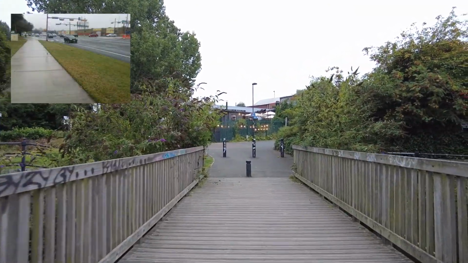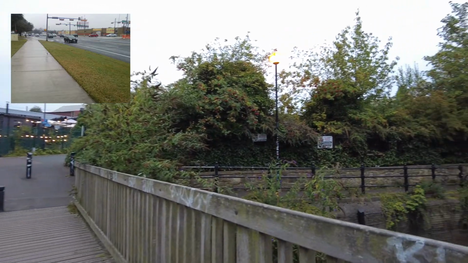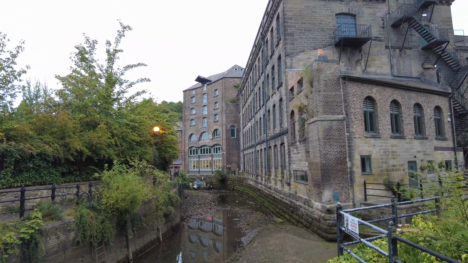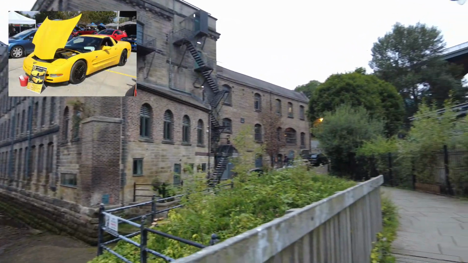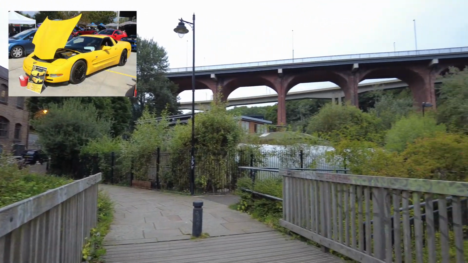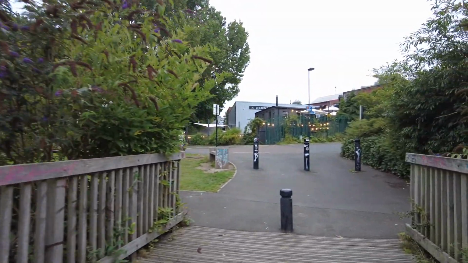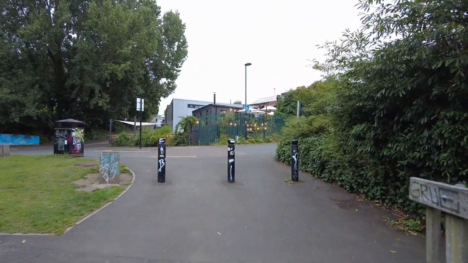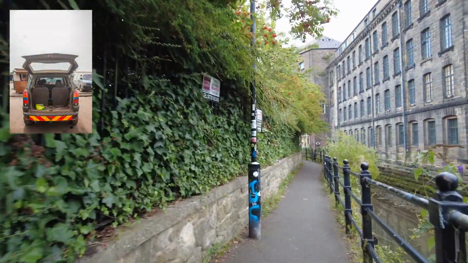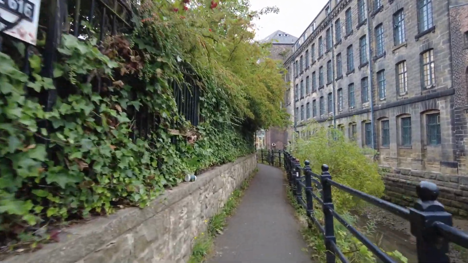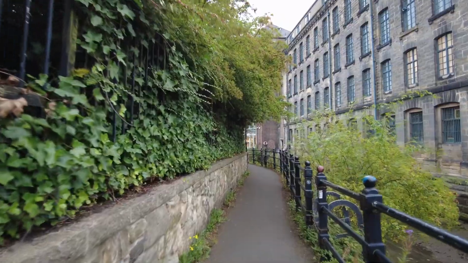What's this? In British English, it's a pavement, and in American English, it's a sidewalk. In British English, we call this a bonnet, whereas in American English, it's a hood. Sticking with the theme of the car, what's this? So in British English, we call this a boot, whereas Americans call this a trunk.